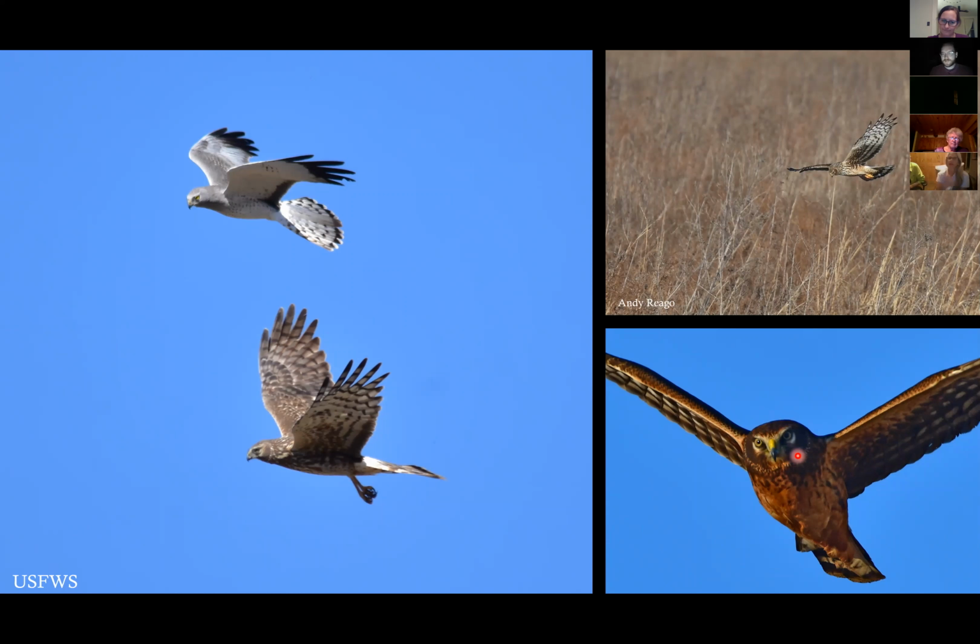And here's just a nice close-up showing you that beautiful facial disc, kind of like an owl. And this is kind of an extremely colorful juvenile bird here with lots of orange tones underneath. Just showing you some of the variability in color from this to this. It's just totally different color scheme. So it's where you really want to rely more heavily on behavior and shape versus color.